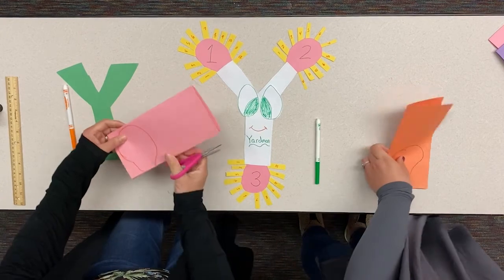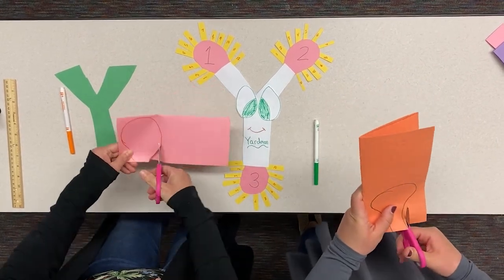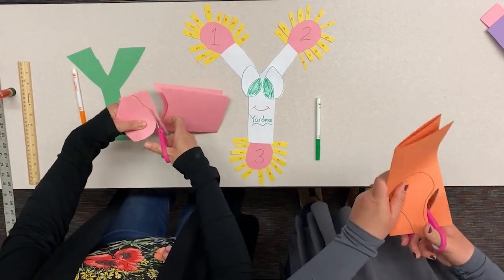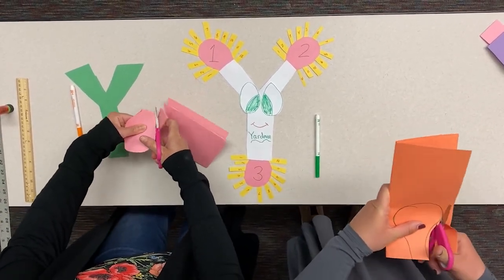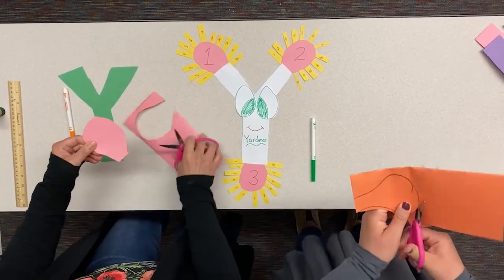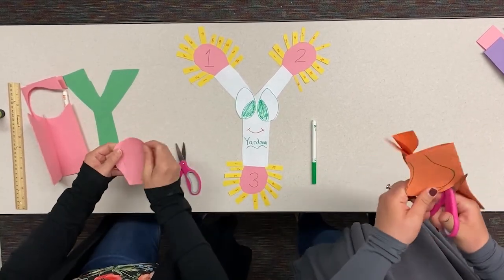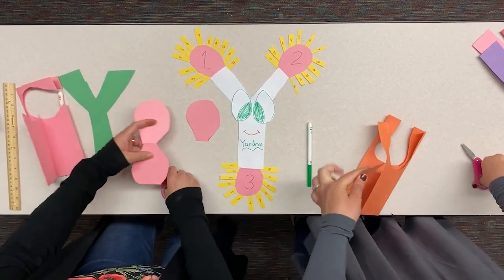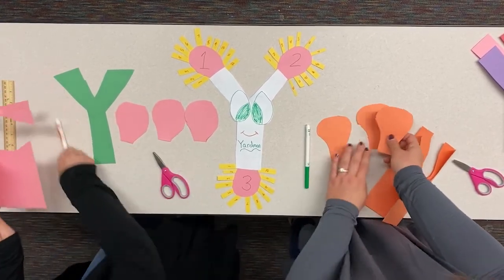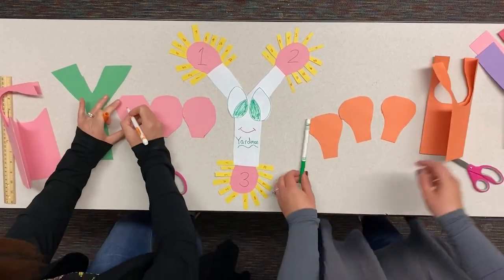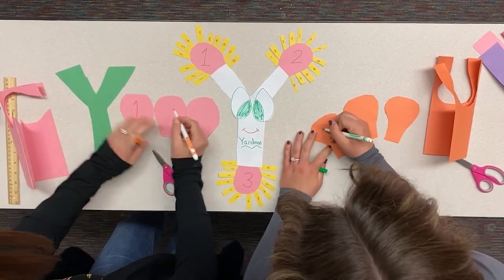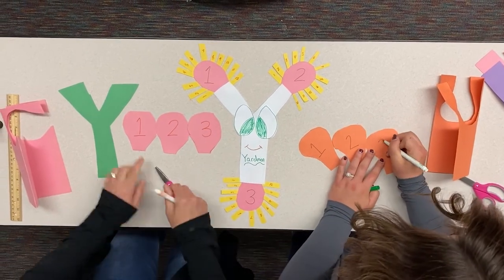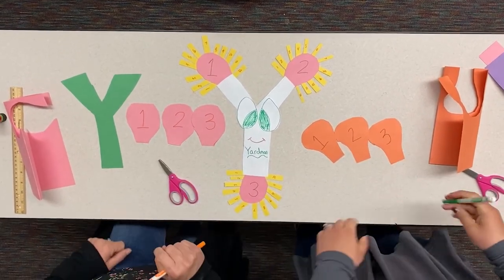Now, I cut all the way around. It doesn't have to be perfect because our yard man is kind of a silly guy. And when I'm finished, I have 1 and 2 and 3. My next step, I want to label them. 1, 2, and 3. We're labeling because there are 3 feet and 1 yard.